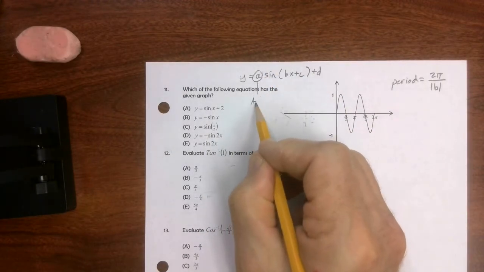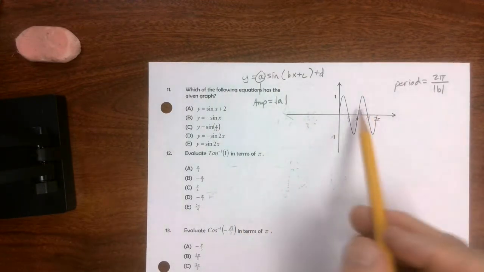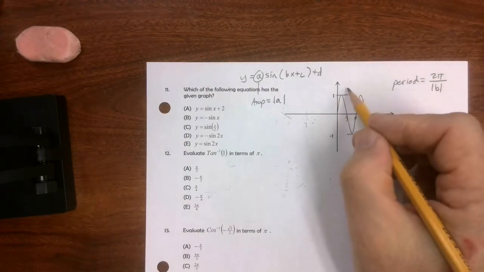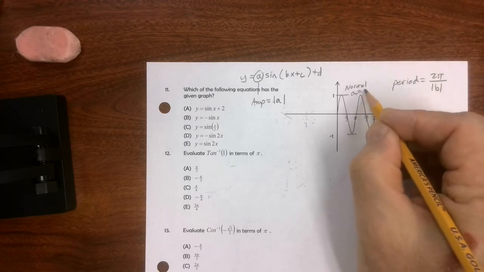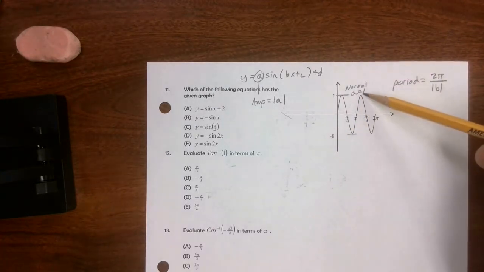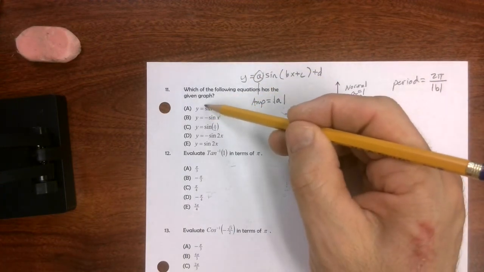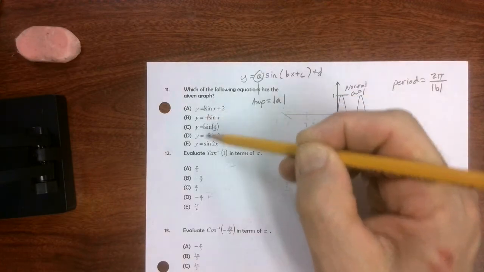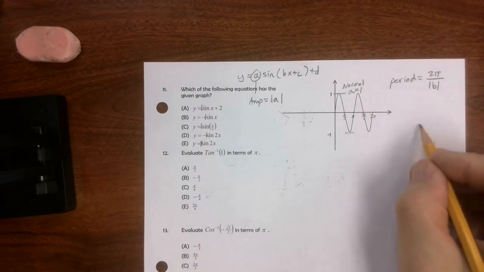A is the amplitude, because amplitude is the absolute value of A. And if you just look at this, you can see that the amplitude is 1, which we would refer to as normal, but what it's saying is A equals 1. So we get a little excited about that, and we look for all of our possibilities, and it's a bit of a bummer because every single one of these has amplitude of 1, so that didn't help us eliminate anything.